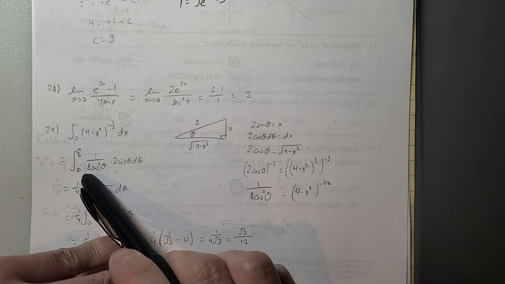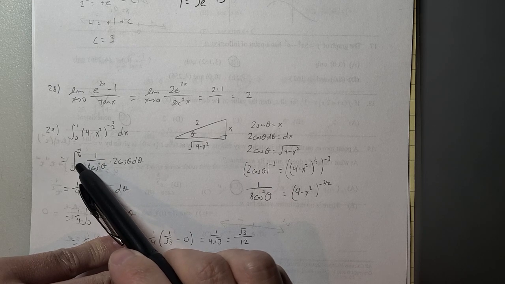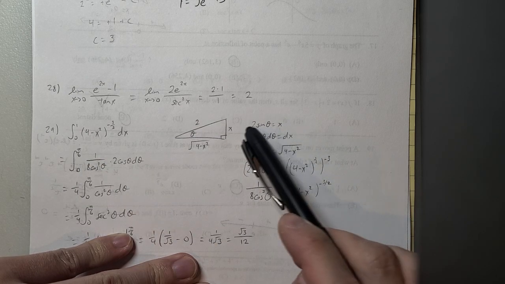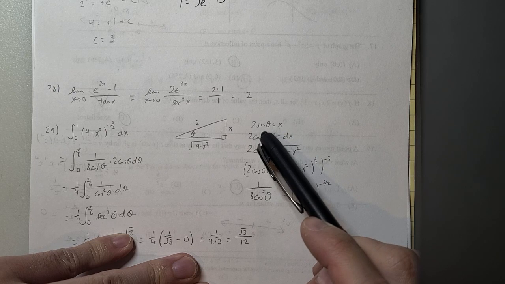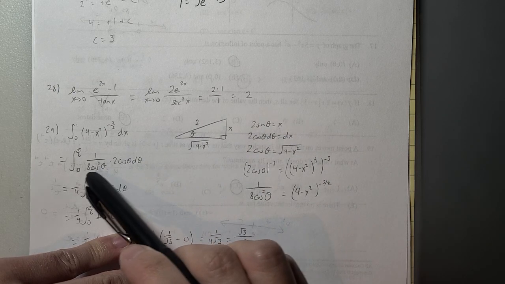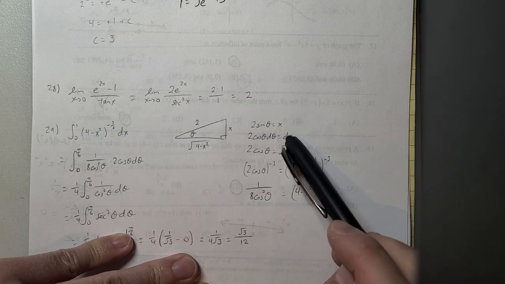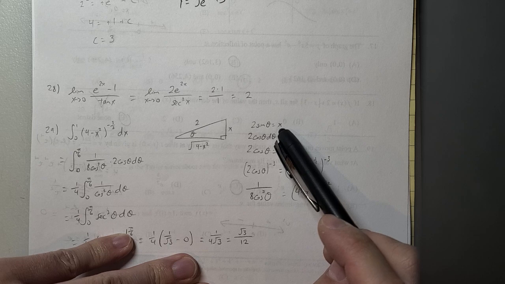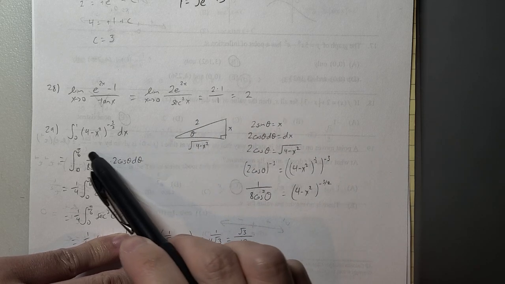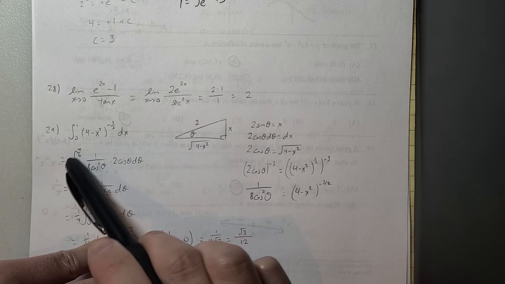And then we also had to change the limits of integration because this is a definite integral. When x is 0, we plug into the definition here. 2 sine theta is 0, or sine theta is 0, which means theta is 0. Okay. How about when x is 1? Sine theta would be half. That's when theta is pi over 6. Okay, so this is our integral.